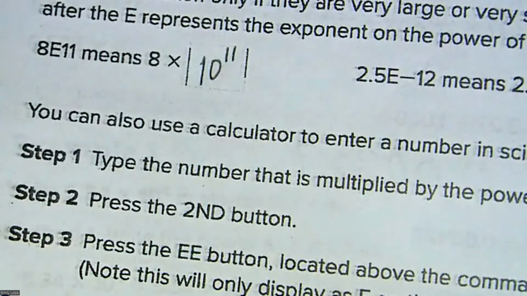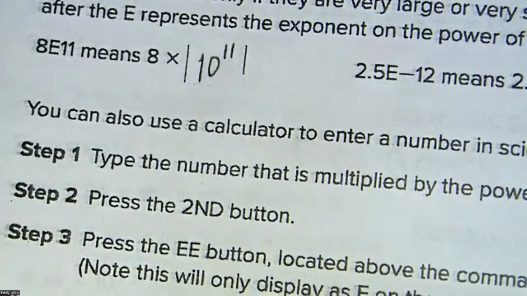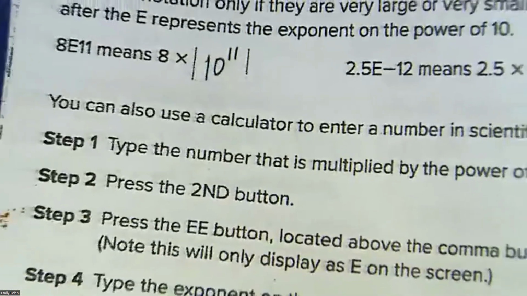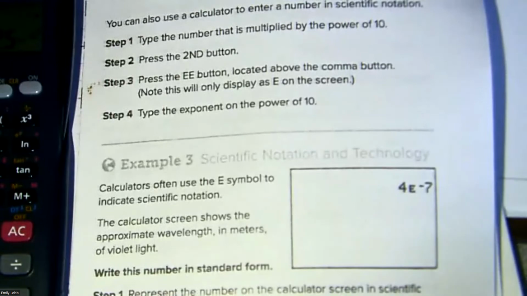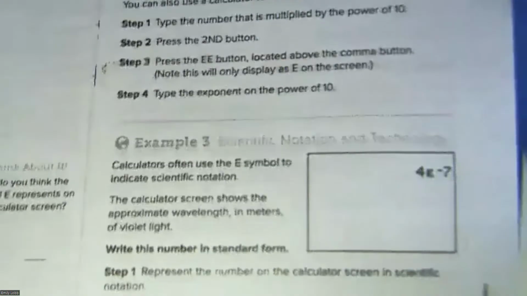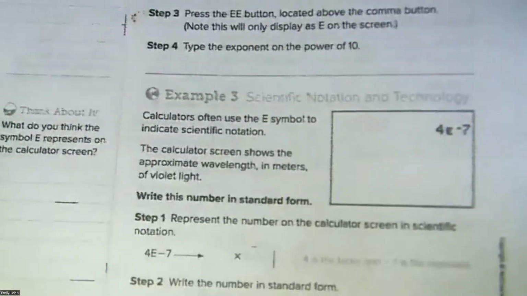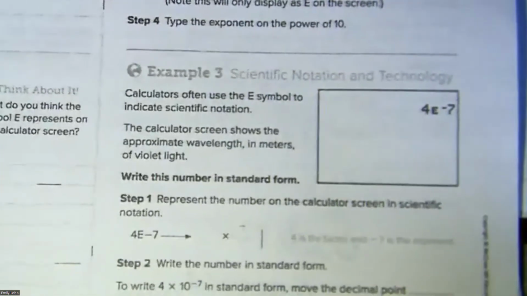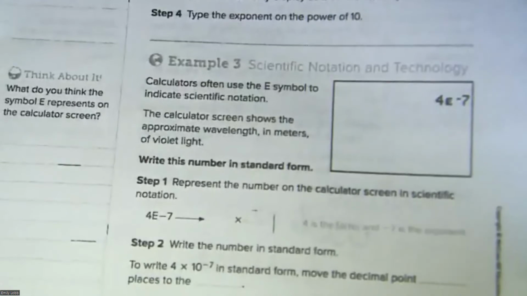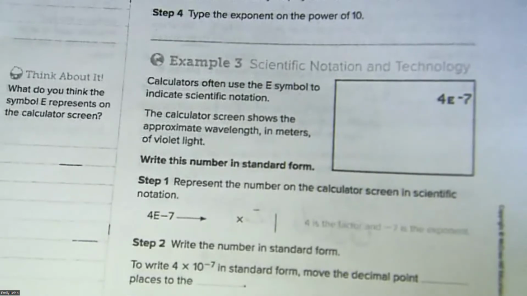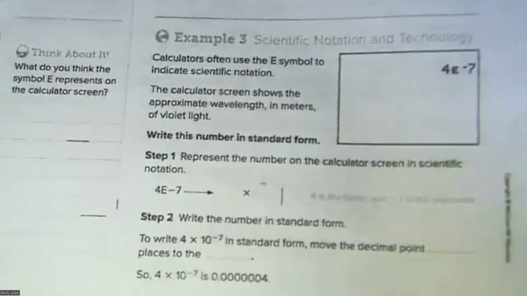Okay. So calculators often use, I'm just looking at example 3 now. Calculators often use the E symbol to indicate scientific notation. The calculator screen shows the approximate wavelength in meters of violet light. So step 1 is to represent the number on the calculator in scientific notation.